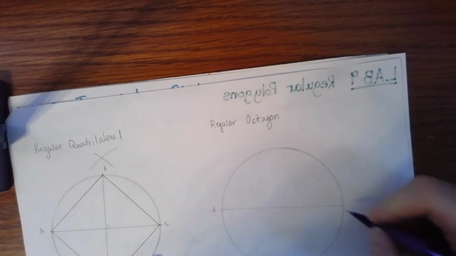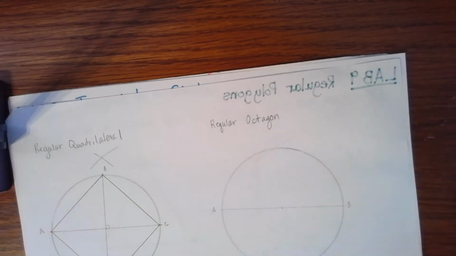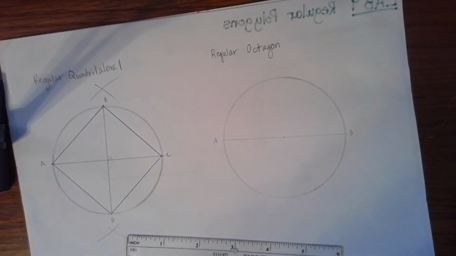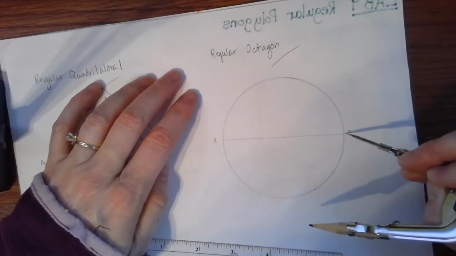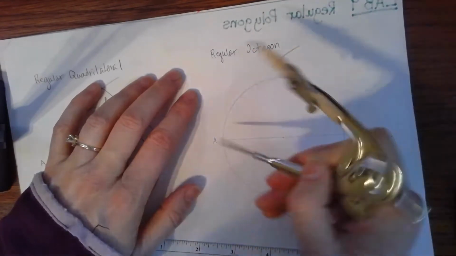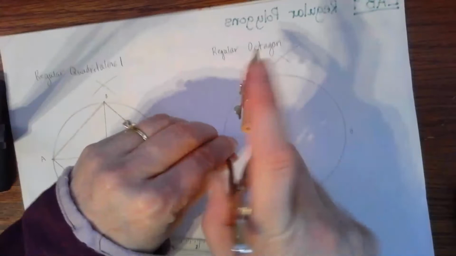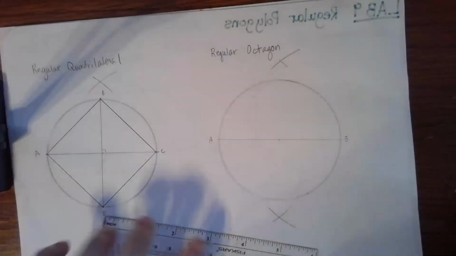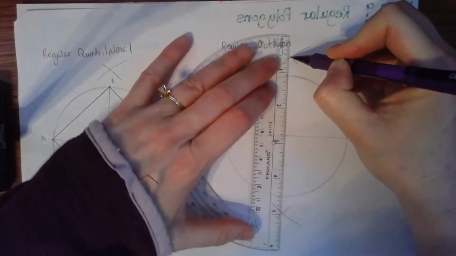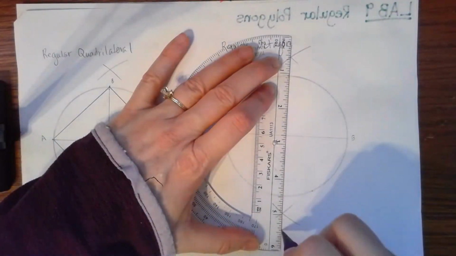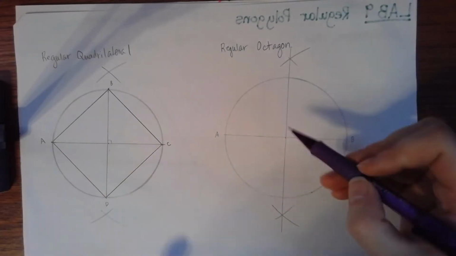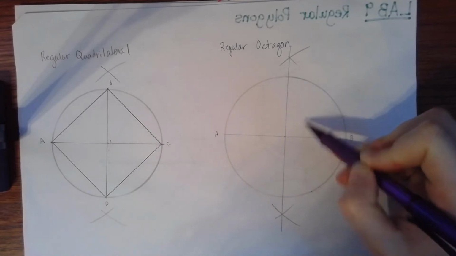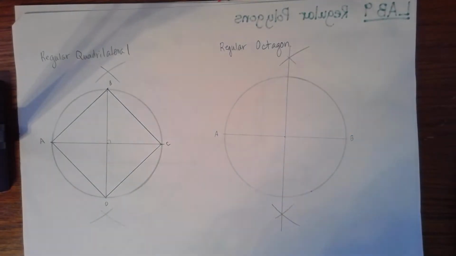I'll just call it A, B. Then you're going to make a perpendicular bisector just like we did previously. So I'm going to do above and below from B, and above and below from A. Okay, and now basically if I were to bisect each of these angles in here, that would give me the central angle that I need for an octagon.